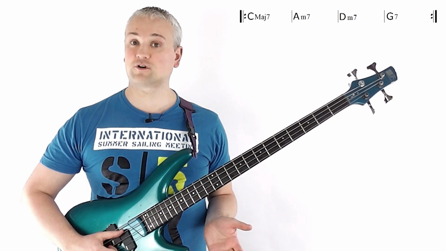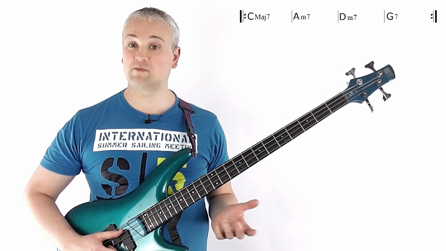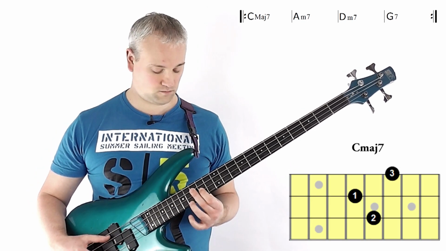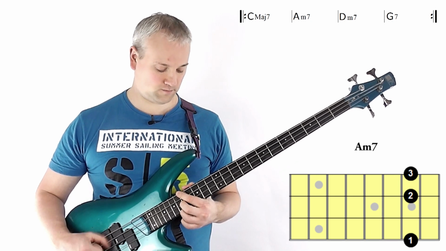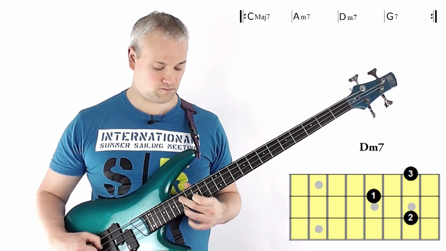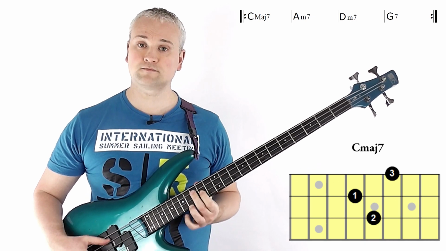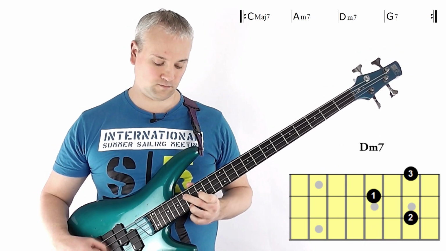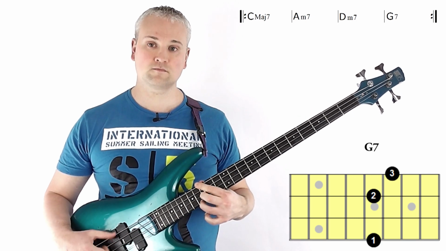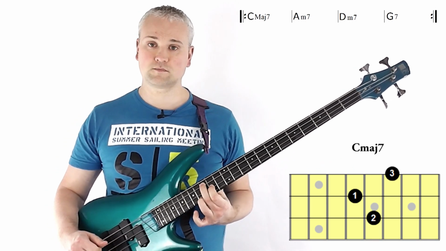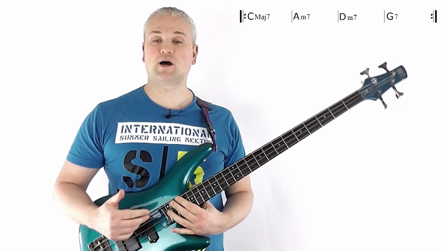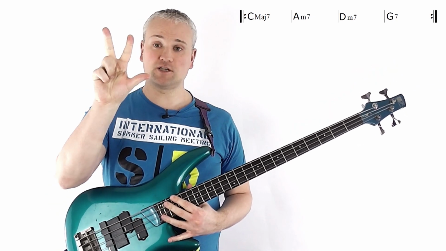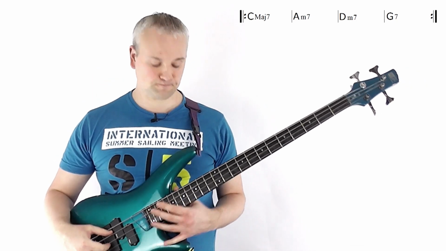Now I'll try with a different comping pattern. So this is with 1 chord per beat, okay? So 2, 3, 4. Okay, and as per usual, I'll always be using the thumb, first finger and second finger of this hand.